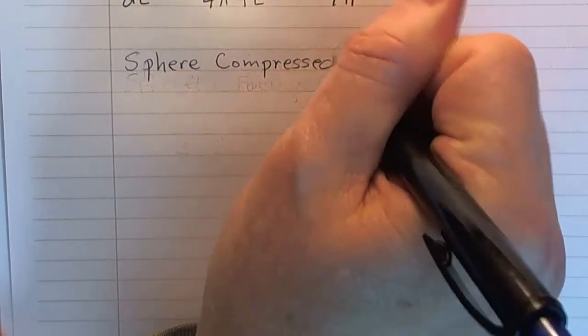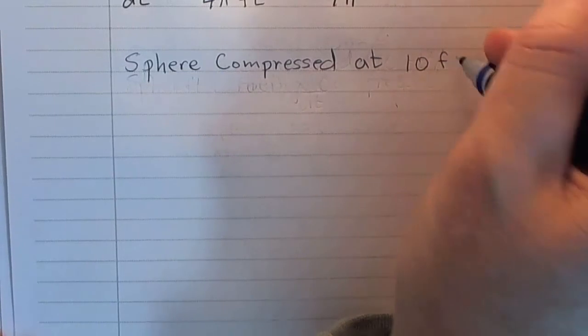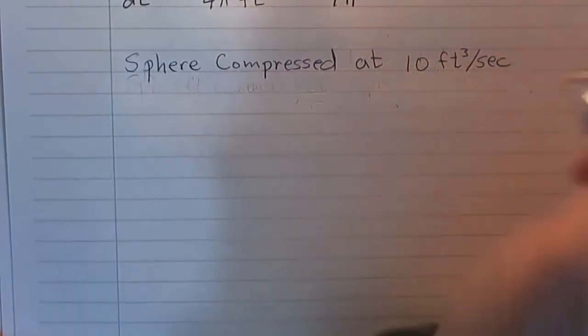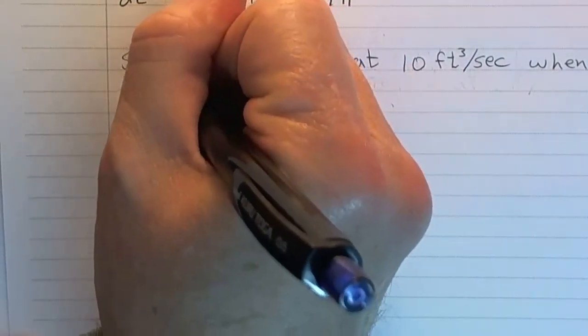Okay, let's look at another one. Let's suppose that we've got a sphere, and it's being compressed at, let's say, 10 cubic feet per second when the radius of the sphere is, oh, let's say, 20 feet.